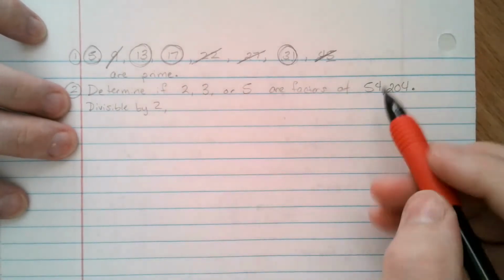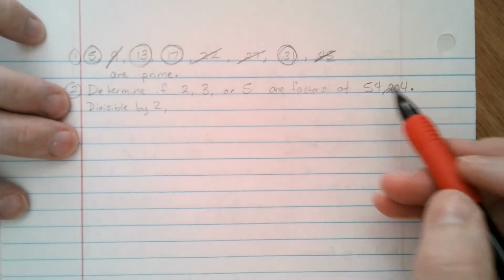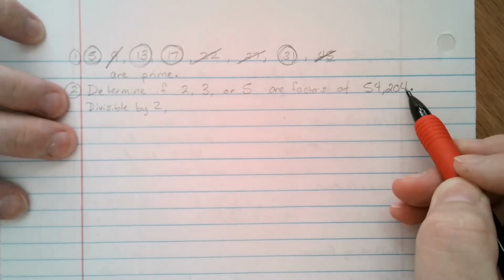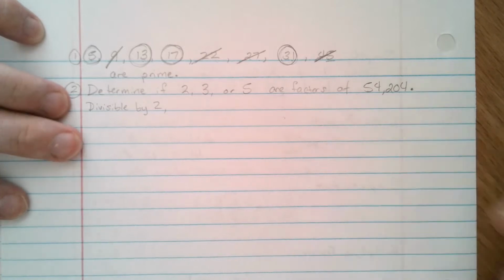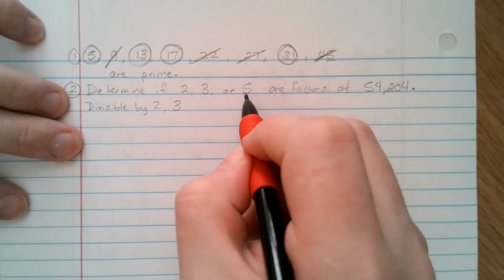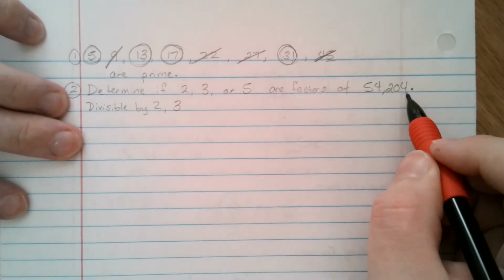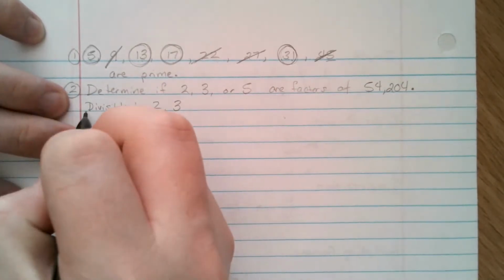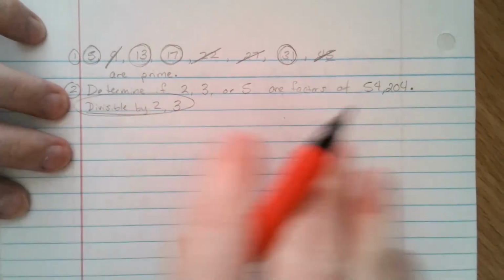If it's divisible by 3, the sum of these digits is divisible by 3. 5 and 4 is 9. 10, 11. 11 plus 4 is 15. 15 is divisible by 3, so it's divisible by 3. And to be divisible by 5, the last digit must be a 0 or 5. It is not, so it is not divisible by 5, so it is divisible by 2 and 3 only.